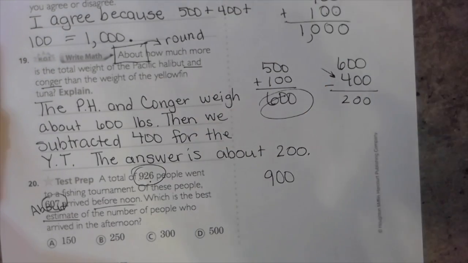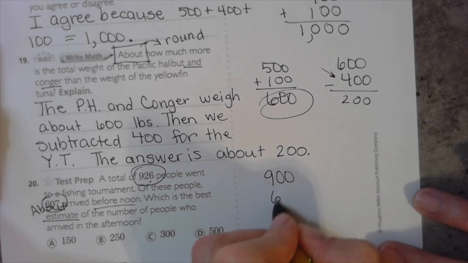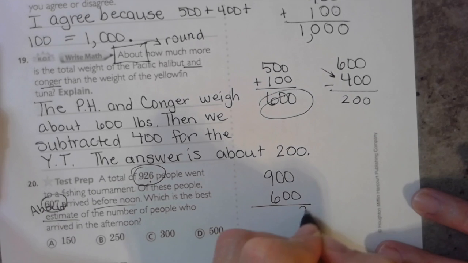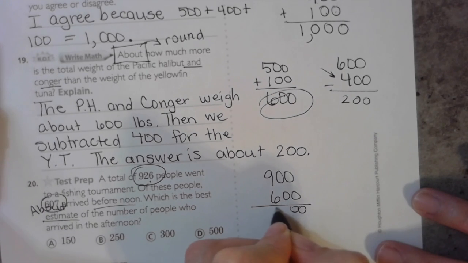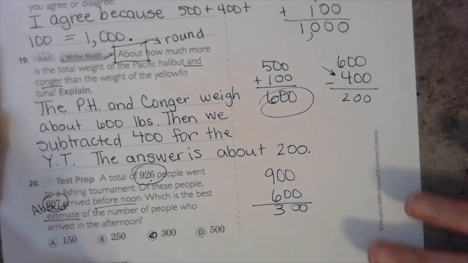Remember, when we are subtracting, we can take the big number and one of the small numbers and then subtract, and it will give us the other small number. We can't forget about those math relationships. So 607 would round to about 600. Okay, so 0, and 3. So yeah, about 300.